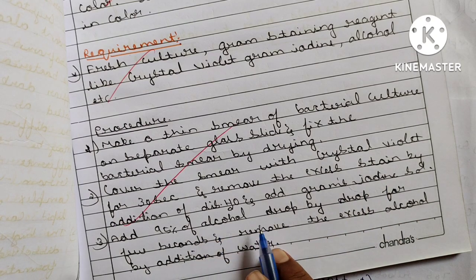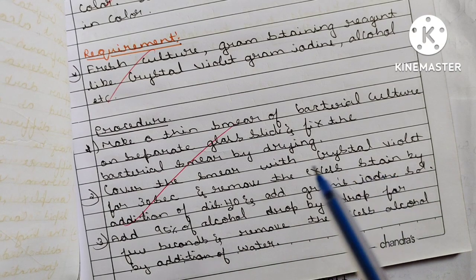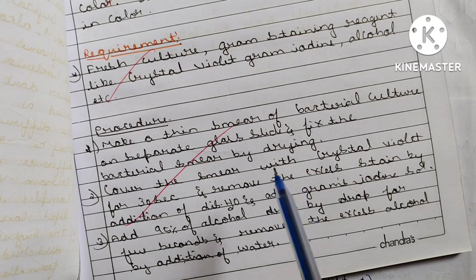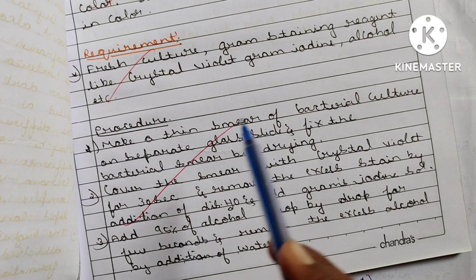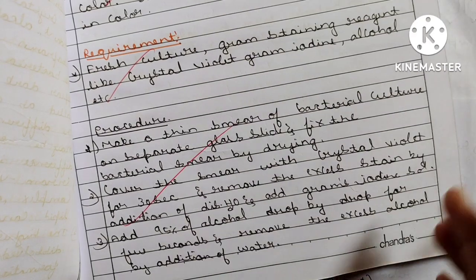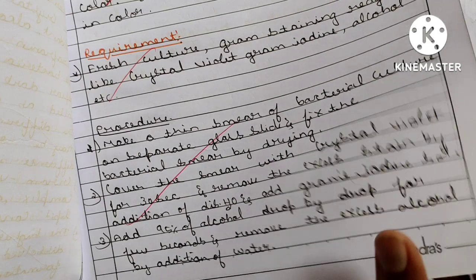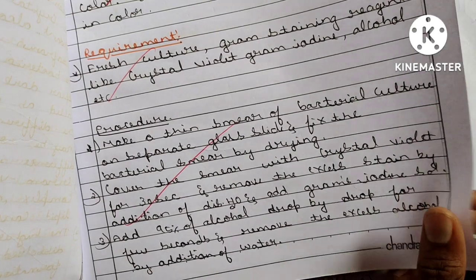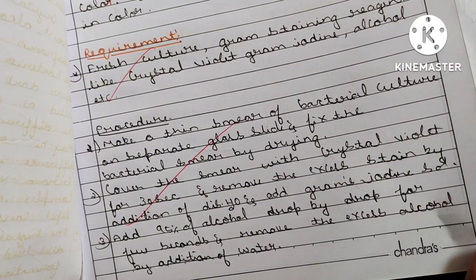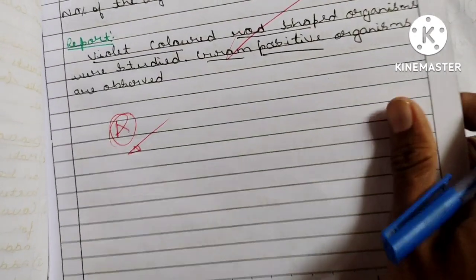Then add 95% alcohol drop by drop for a few seconds and remove the excess alcohol by adding water. First you have to add crystal violet, then wait for 30 seconds or 1 minute at most, then wash slowly with water, then add Gram's iodine, then again add 95% alcohol drop by drop. Then again you have to wash; the excess alcohol should be washed off slowly with water.